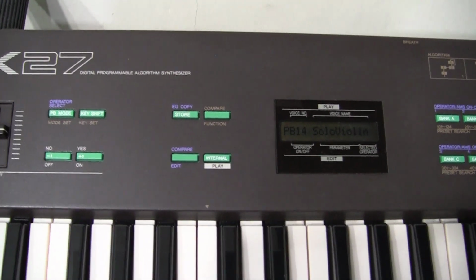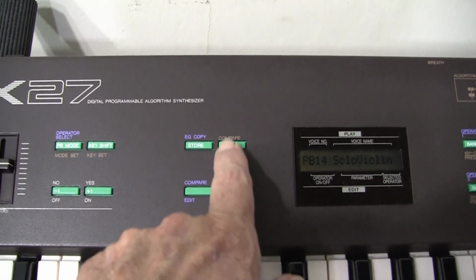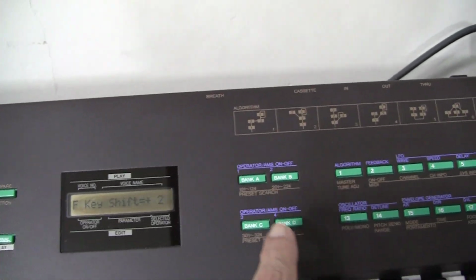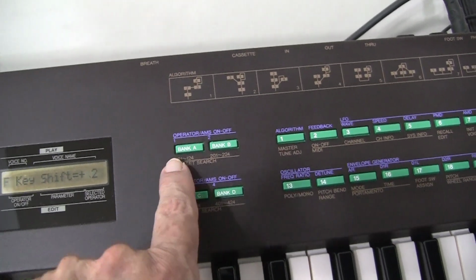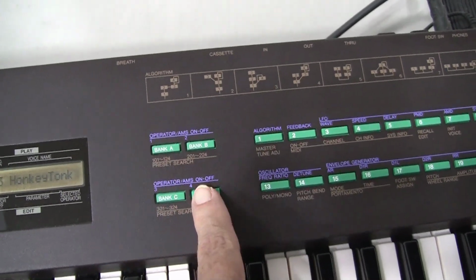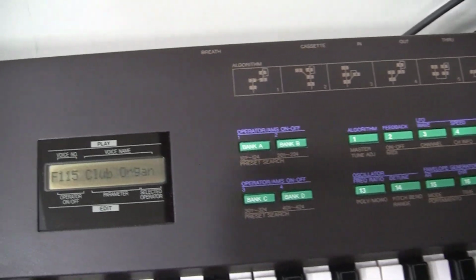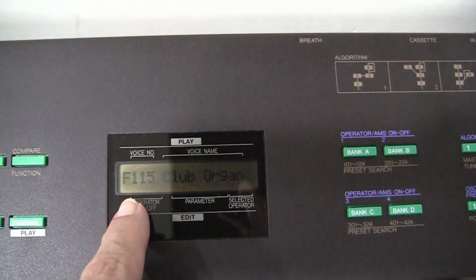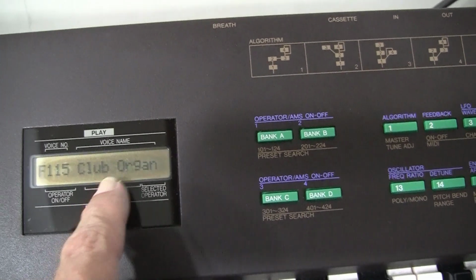To get to your real preset voices, you have to press the function button, and then you have to press the A, B, C, and D where it says here preset search. So if I press the A, or the B, or the C, or the D, followed by these here, I get a number here that begins with an F. Notice I'm seeing here F115 club organ.